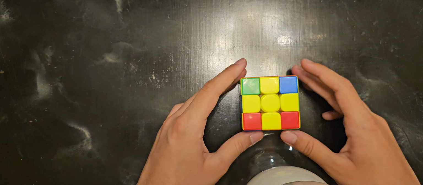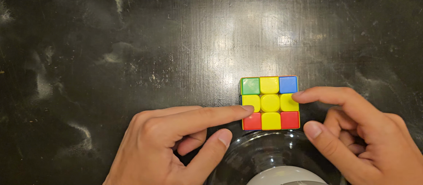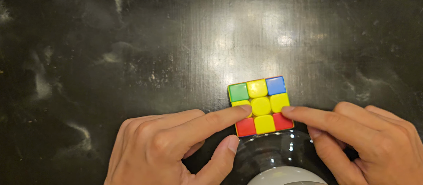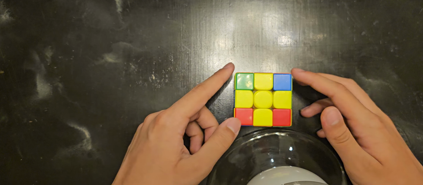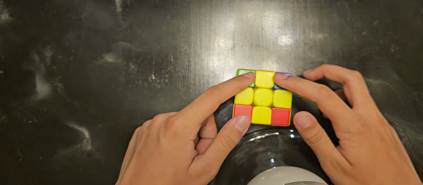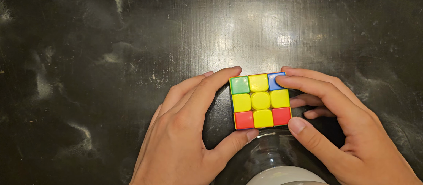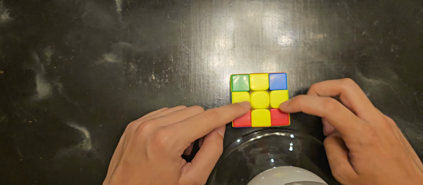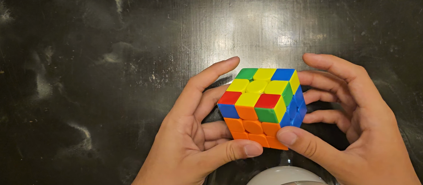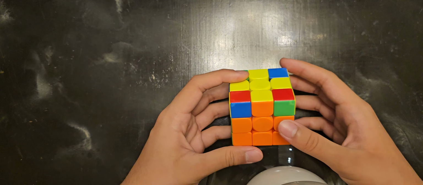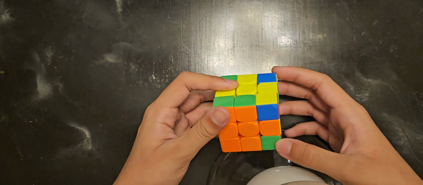So easiest way to recognize is look for bars or headlights. I see headlights here but no headlights here. In the first case I showed you, there were headlights over here and here. There are no headlights over here this time, they're only here. So you hold it from this angle, you perform this alg.